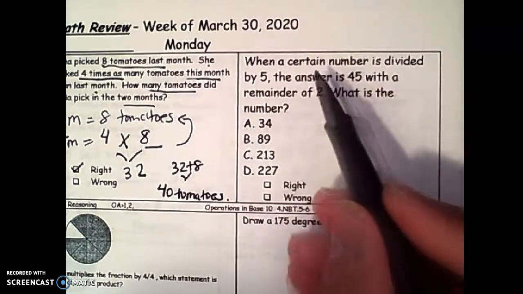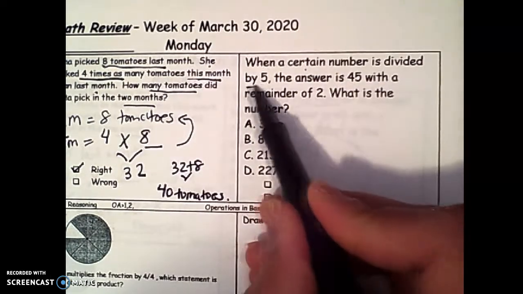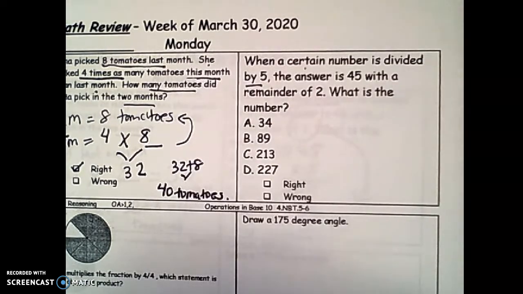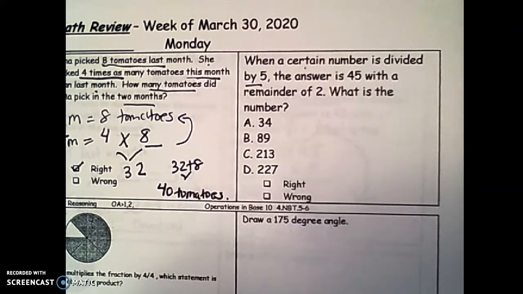To the next question. When a certain number is divided by 5, when a certain number, meaning we don't know the number, the answer is 45 with a remainder of 2. What is the number? So I see that it's telling us that when something is divided, we get a quotient, a very specific quotient they give us. And now we're trying to find that number that was divided at first. So one thing we could do is work backwards. Well, let's go ahead and read it again.